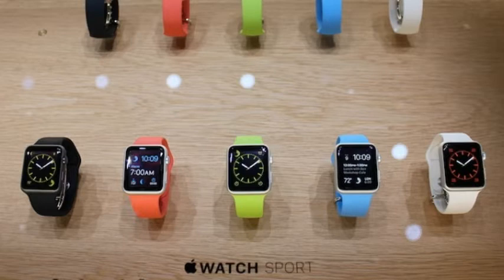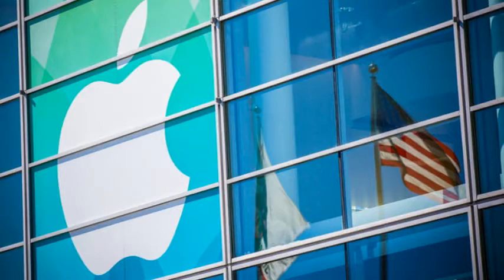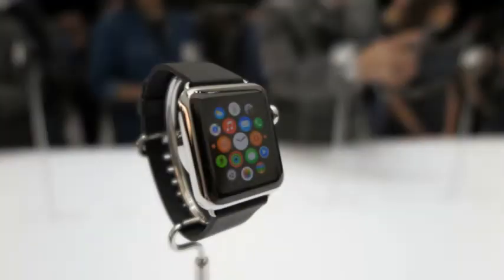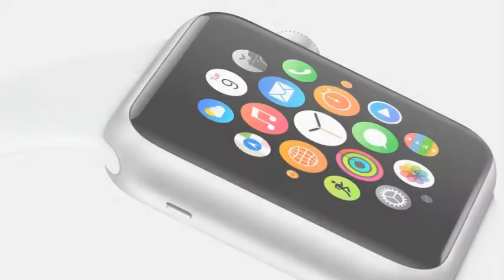IB Times UK will be running a live blog of the launch on Monday, but if you want to watch it live, here are all the details of where to watch it online and what time it will be kicking off. What time and where is the Apple Watch event taking place? Apple will host its Spring Forward event in the Yerba Buena Center in San Francisco at 10 a.m. local time on Monday, March 9.